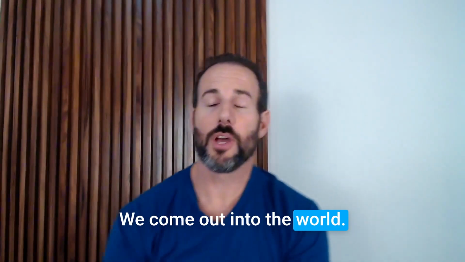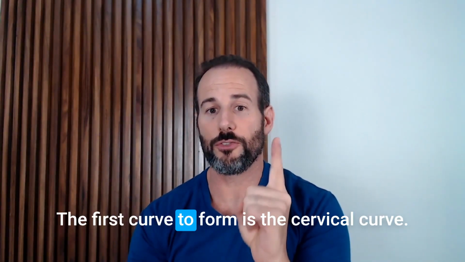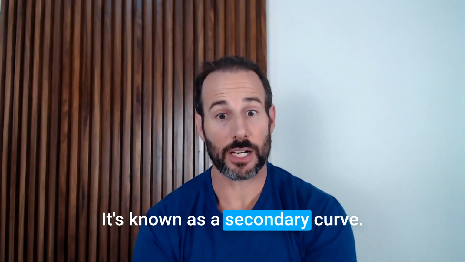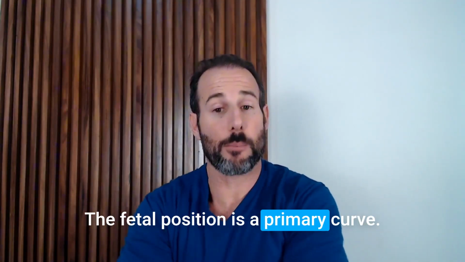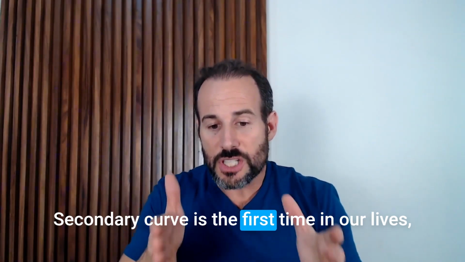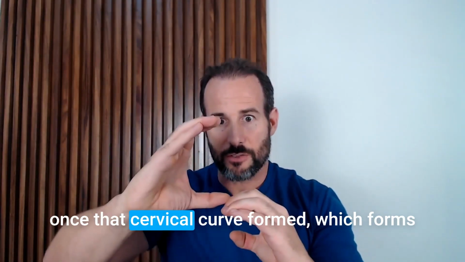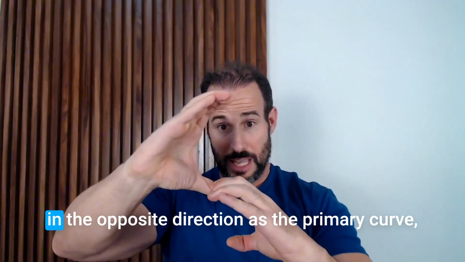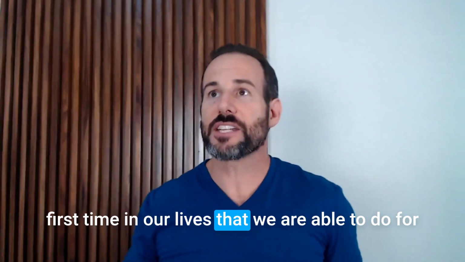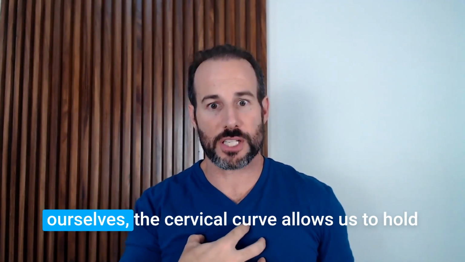We come out into the world. The first curve to form is the cervical curve. It's known as a secondary curve. The fetal position is a primary curve. The secondary curve, once that cervical curve has formed, which forms in the opposite direction as the primary curve, is the first time in our lives that we are able to do for ourselves.